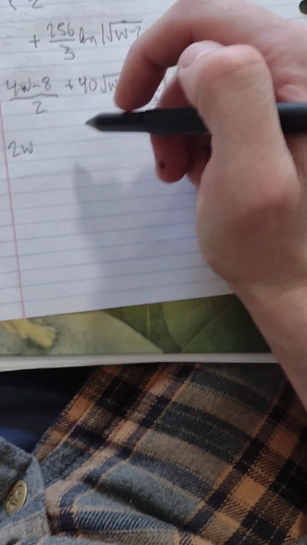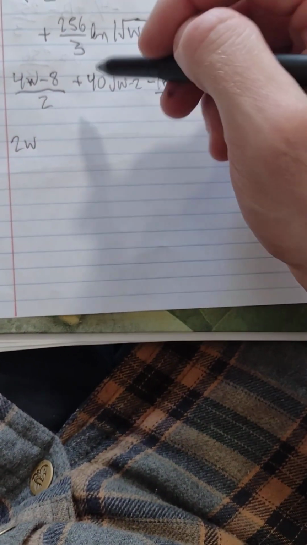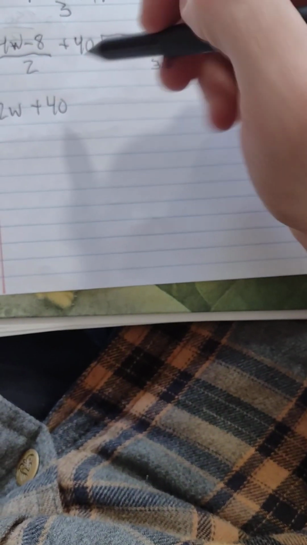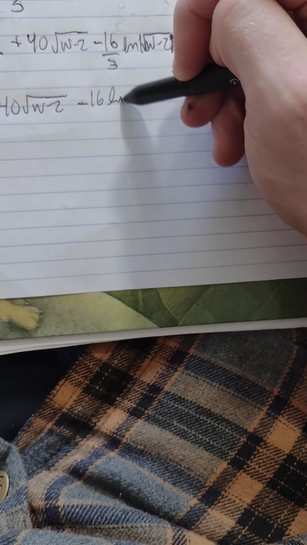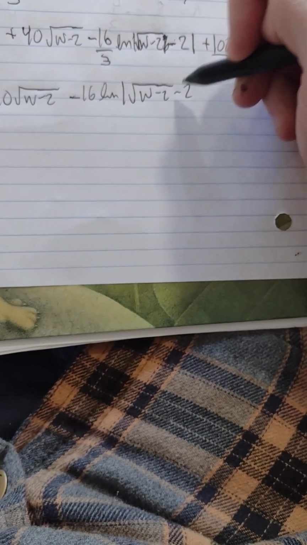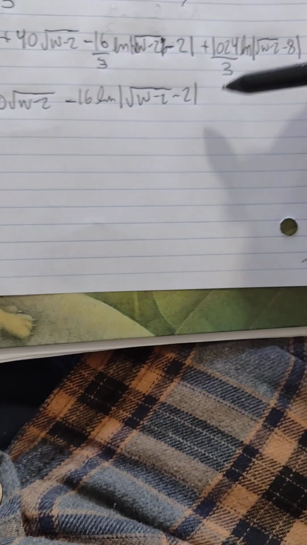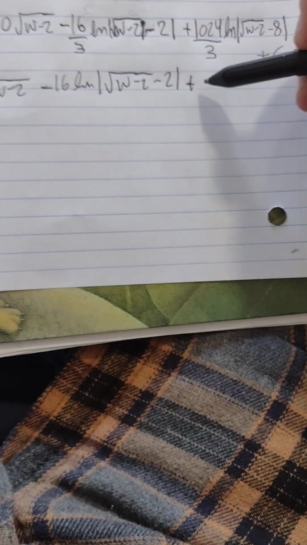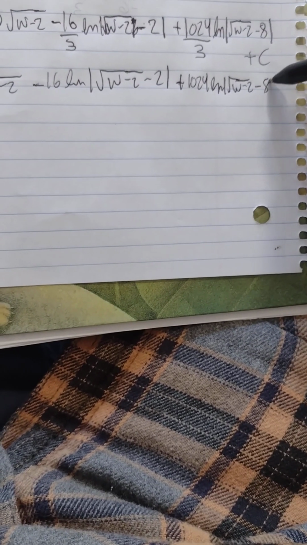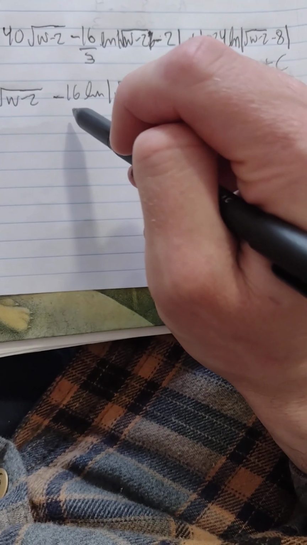So the minus 4 is part of the plus c at the end, and we're going to have plus 40 square root w minus 2, minus 16 natural log of square root w minus 2, minus 2, plus 1024 natural log of square root w minus 2, minus 8, and that's all over 3.